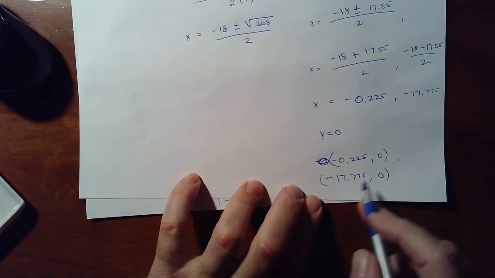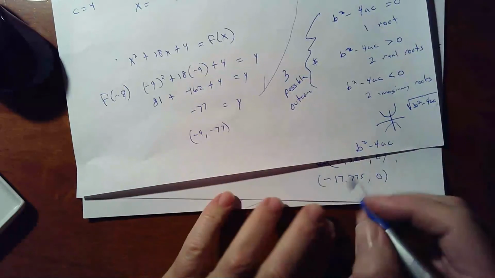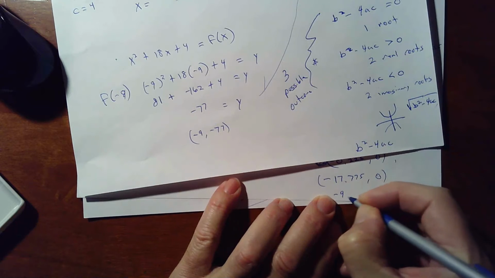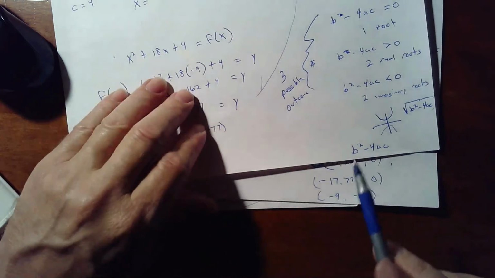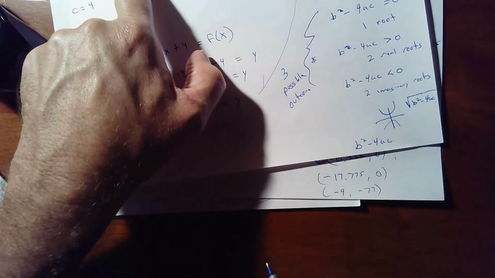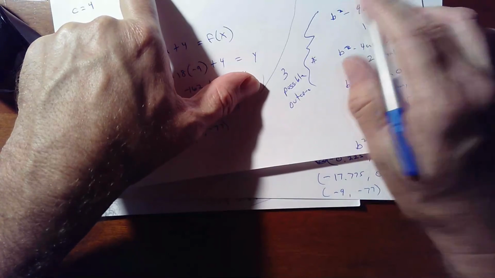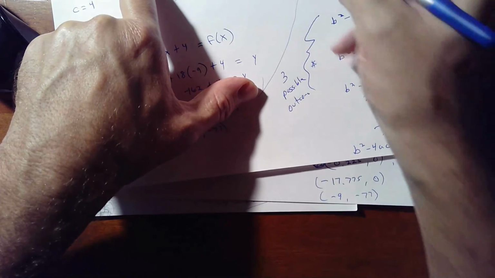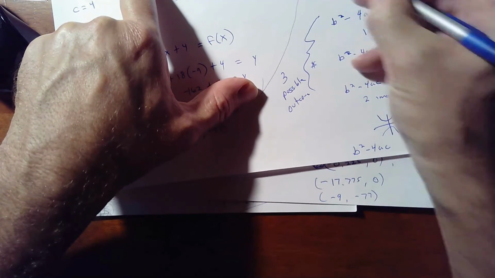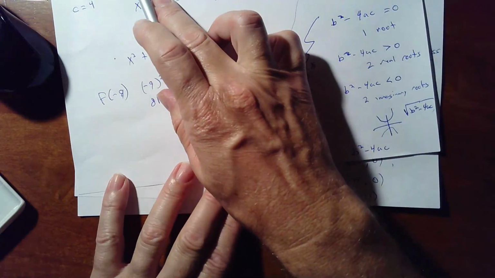And then the other point we calculated was the vertex, which we also know is at negative 9 comma negative 77, right? And we showed that the a value was positive, and we had a parabola opening upward. And even if we didn't have this parabola yet, we had 2 points and a point below it, well then it has to open upward, because it's got to go through all these points. So whenever you see the a value is positive, then the parabola opens upward.